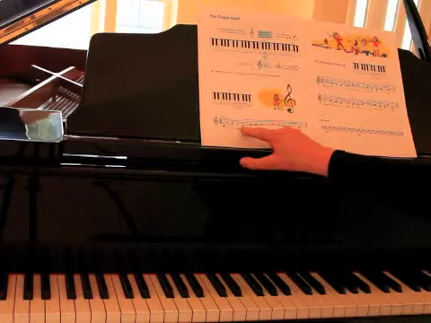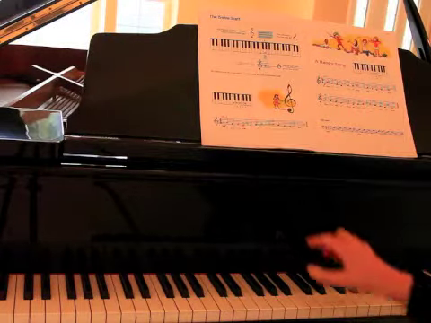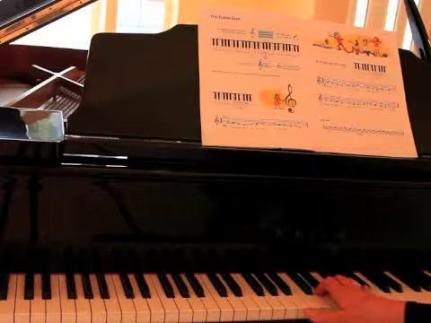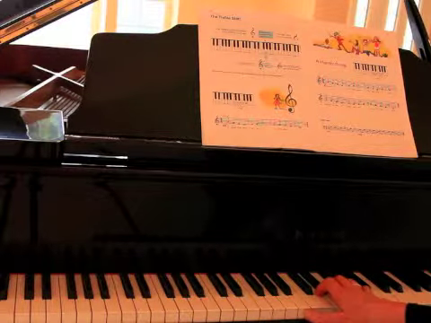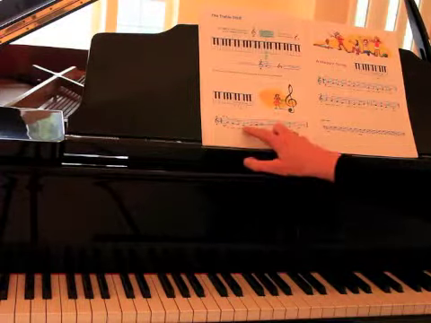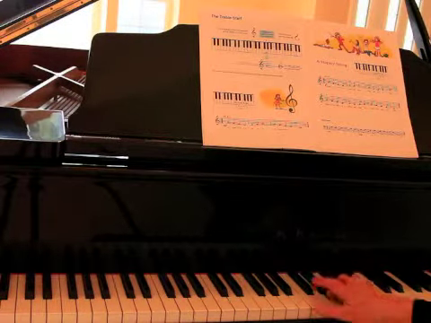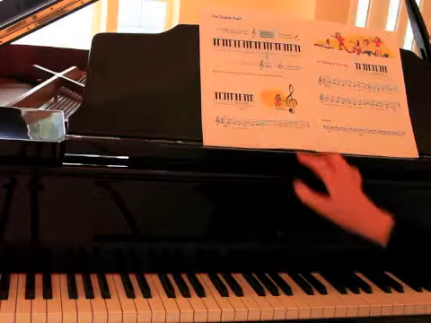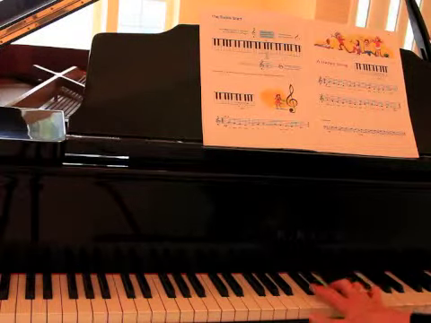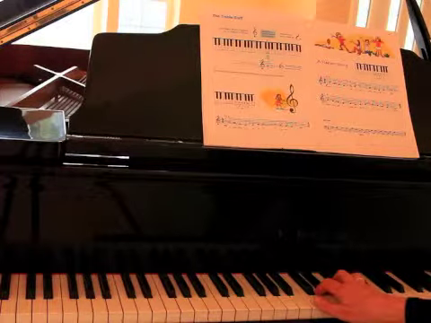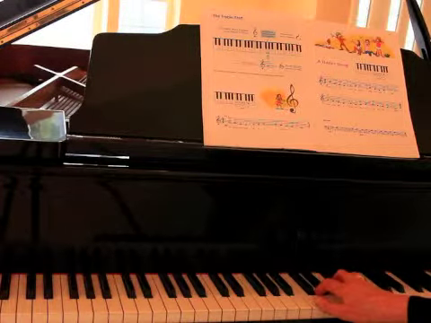Now, let's step down to the note below line 1 to D and say D is below line 1. Now let's step up from below line 1 to line 1 and say E is on line 1. Step up to space 1 and say F is in space 1. And step back up to the important note G and say G is on line 2.